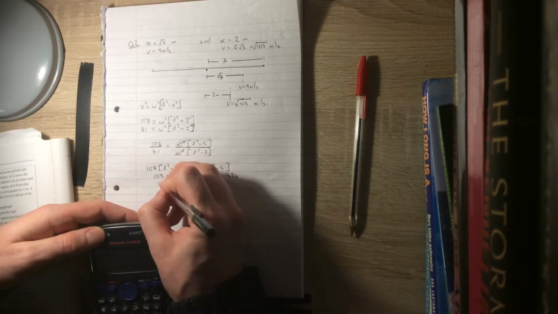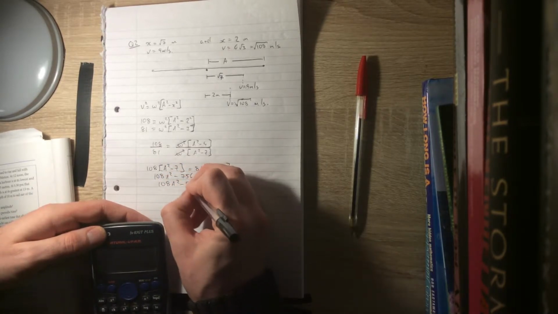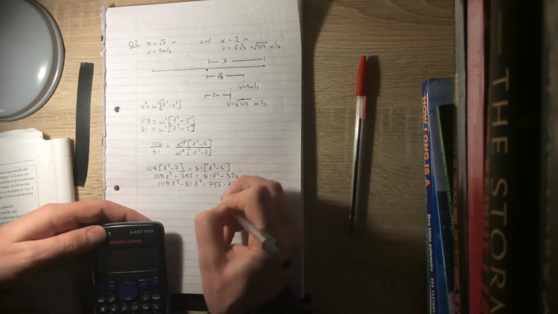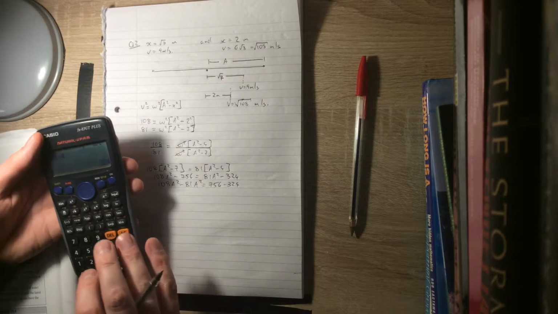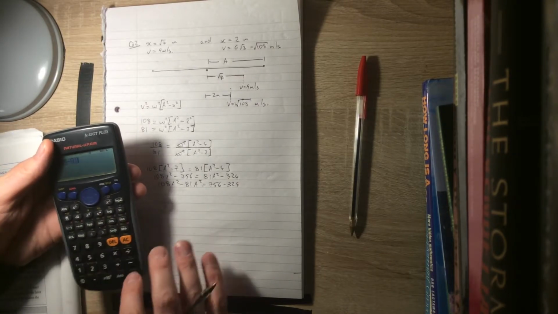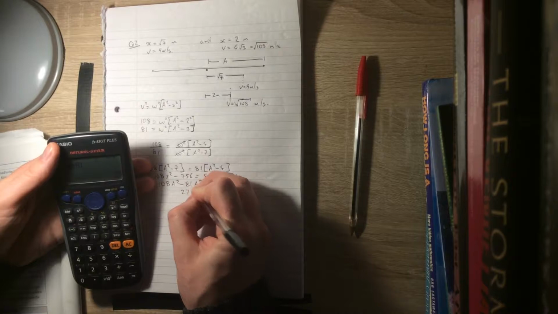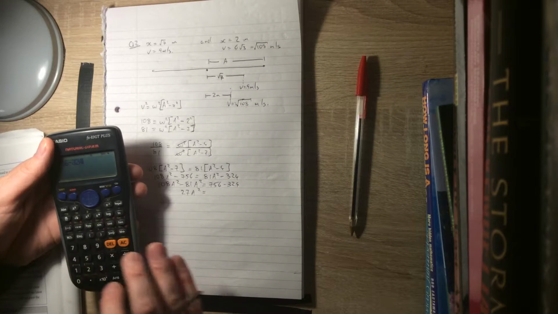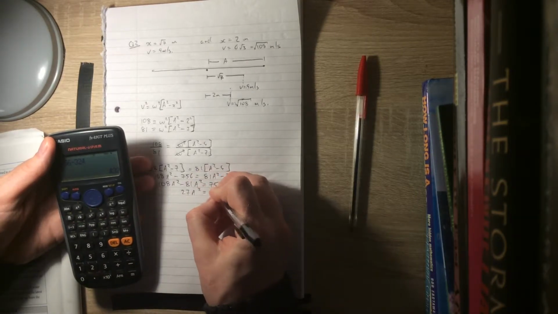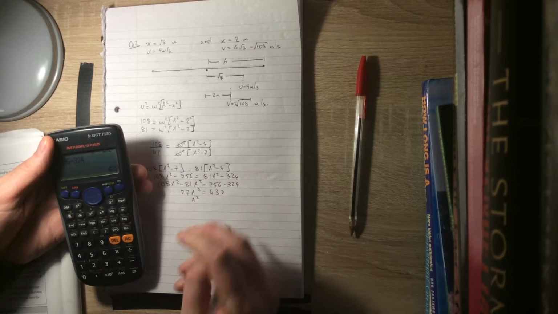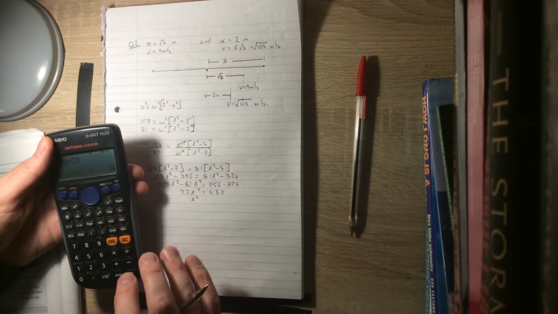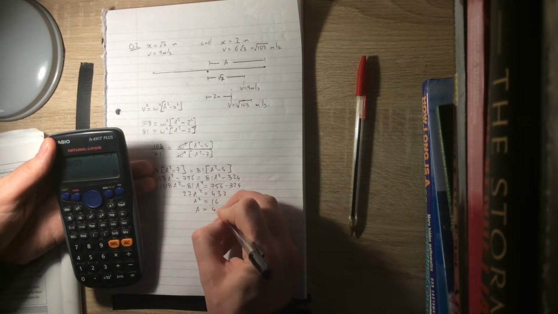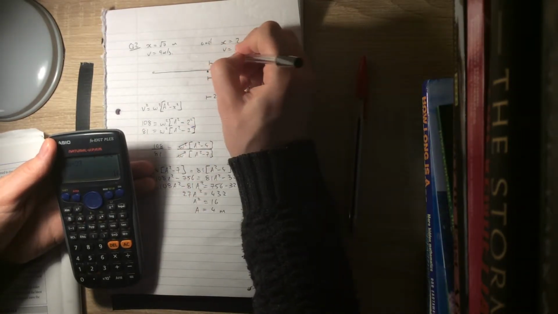Moving things around, 108a squared minus 81a squared equals 756 minus 324. So 27a squared equals 432. Dividing through by 27, a squared is 16. A is always a positive number in these, so that's going to be 4 meters. So that's a 4 meter amplitude that we have.